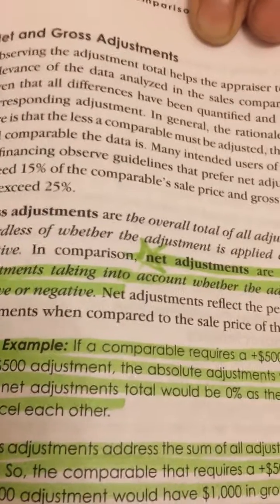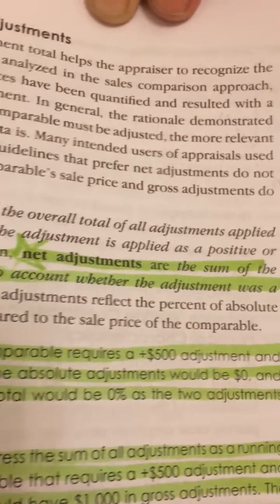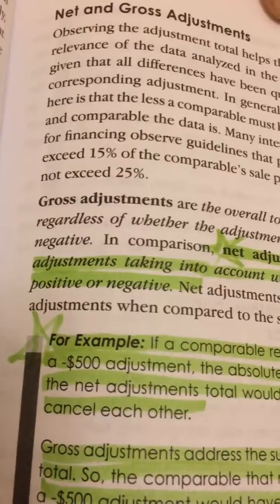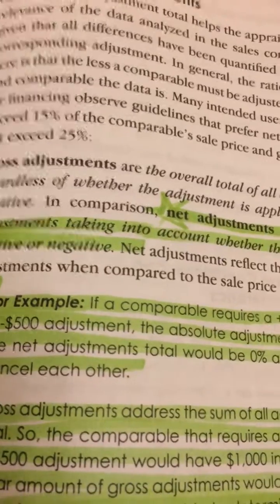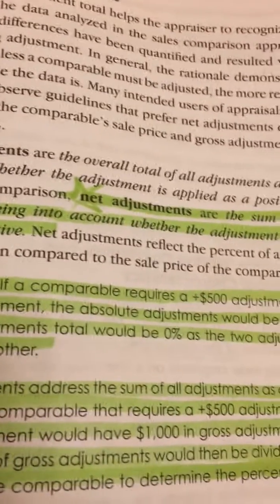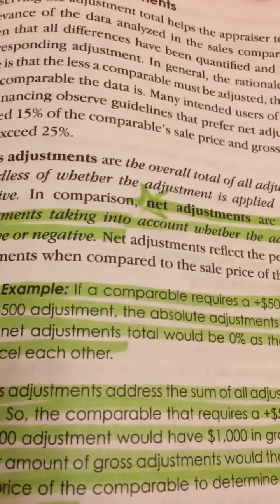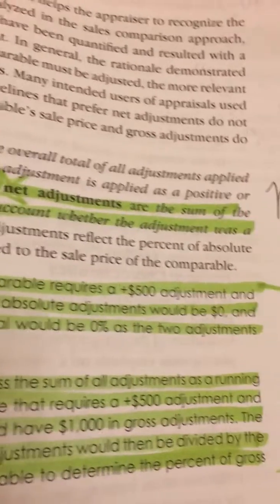In comparison, net adjustments are the sum of the adjustments, taking into account whether the adjustment was a positive or negative. Net adjustments reflect the percent of absolute adjustments when compared to the sale price of the comparable.